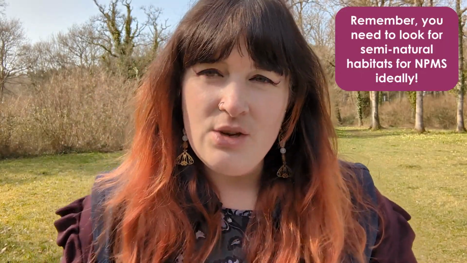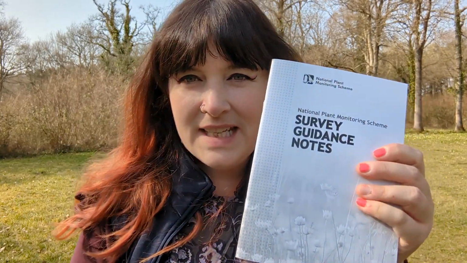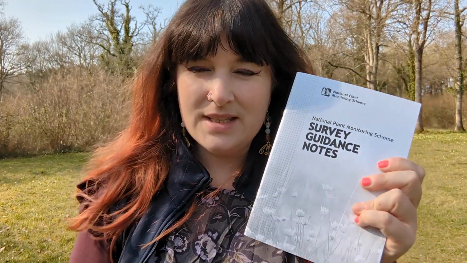So in that instance, I might want to set up a plot, say if this is a really big wood, at one far end that's woodland and maybe one in this grassland area, especially if you haven't got any other semi-natural habitats within your square. This can be one of your best resources in terms of figuring out what habitat you've got.